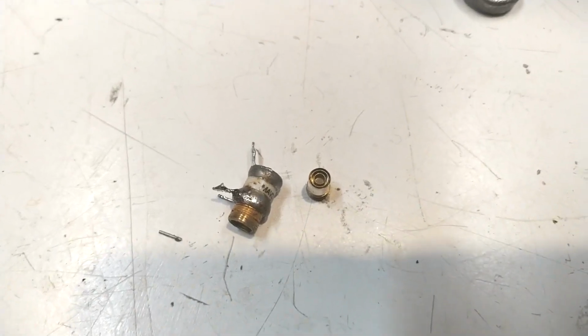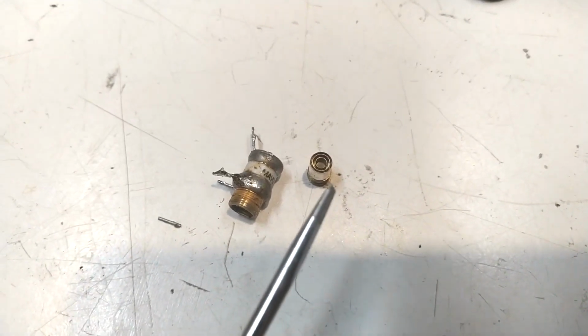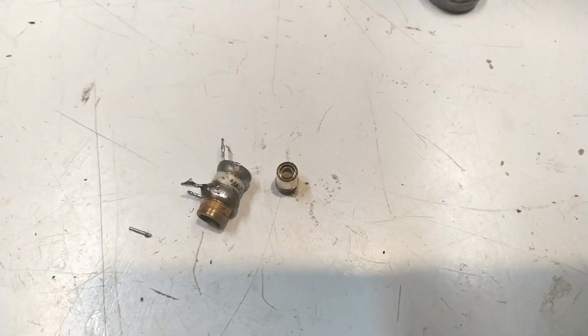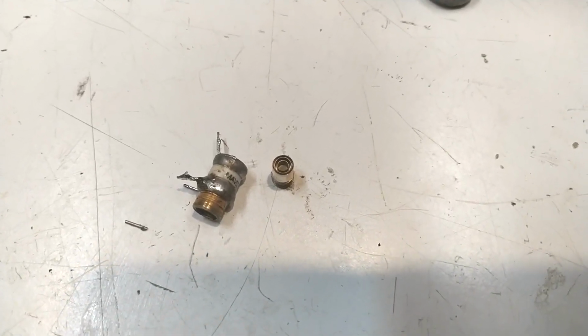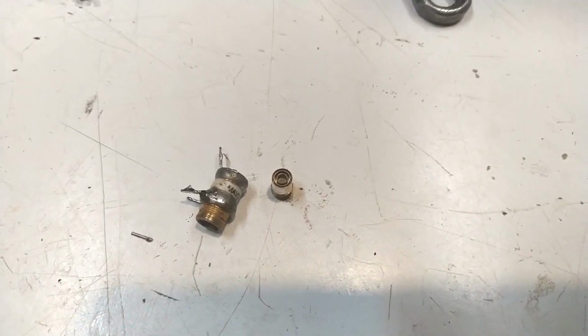This kind of trimmer may have a contact problem on the outer surface here. I have seen that sometimes. So I replace it, even though it is a very small capacitance.